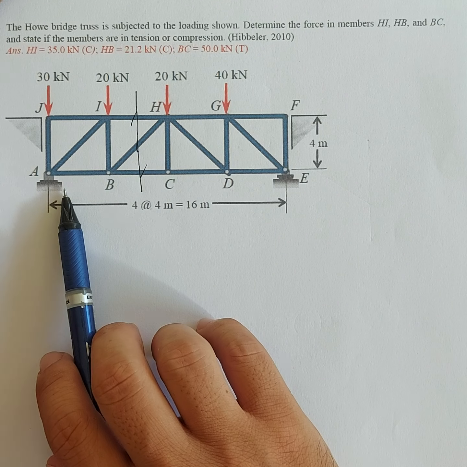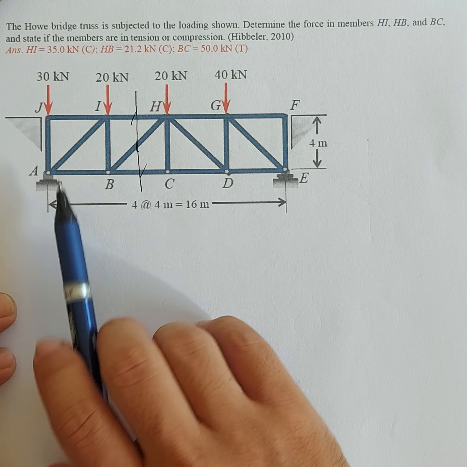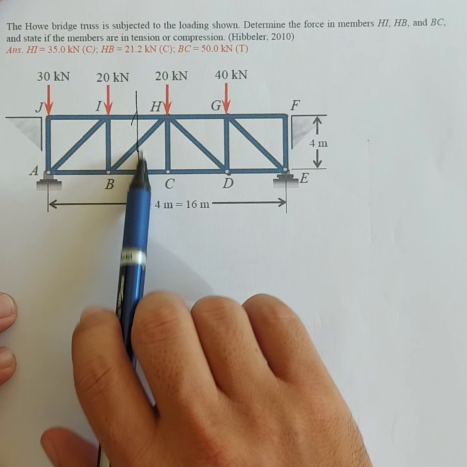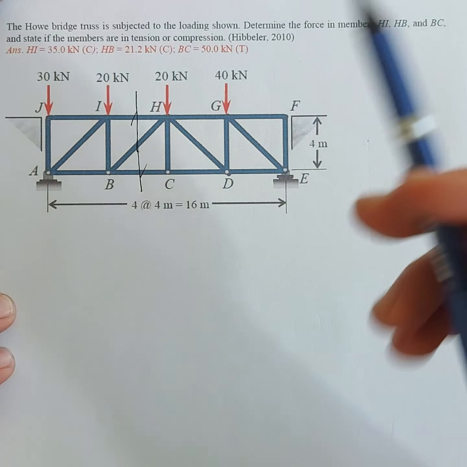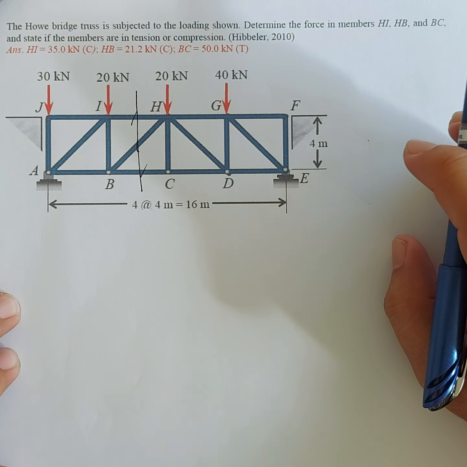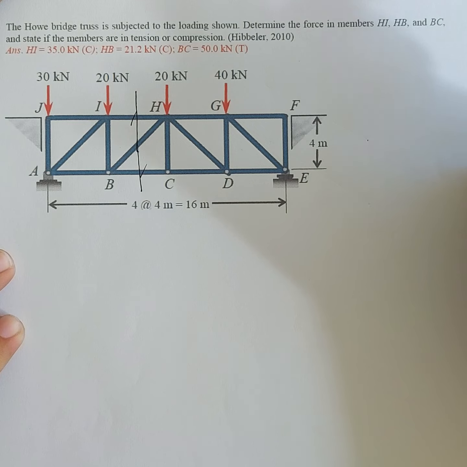So let's just do that, to have less drawing in our free body diagram, only this part. But you may also consider the right section. Okay, so let's solve for the reactions at A.